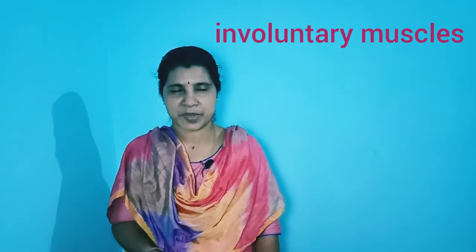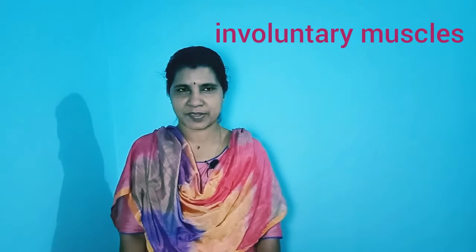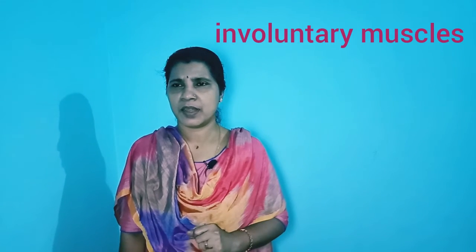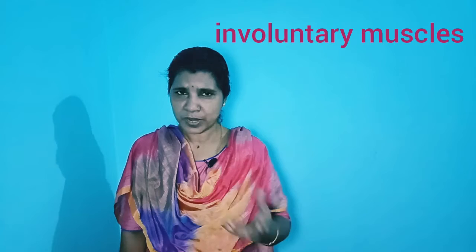Then involuntary muscles. In some parts of our body, like the alimentary canal, ureters and trachea, we can see involuntary muscles. These muscles' movement we cannot control according to our will and wish. Such muscles are called involuntary muscles.